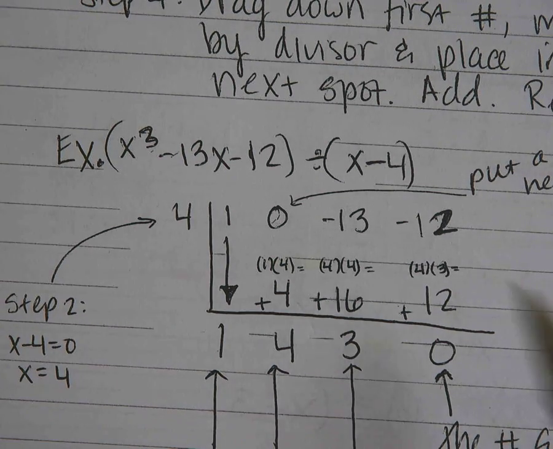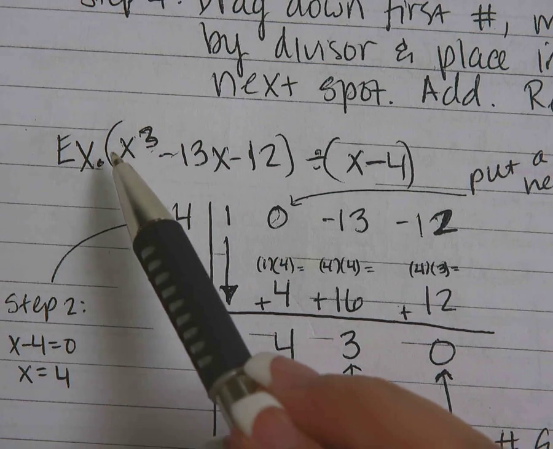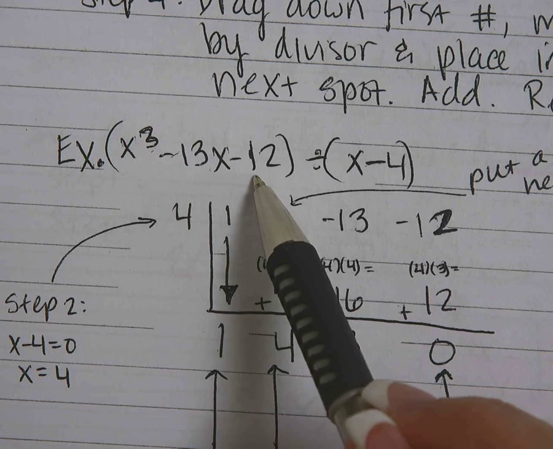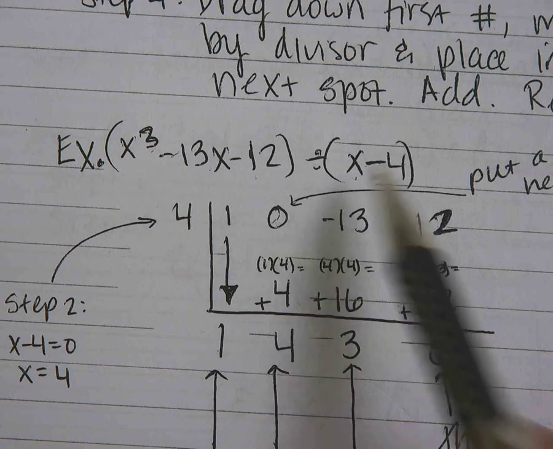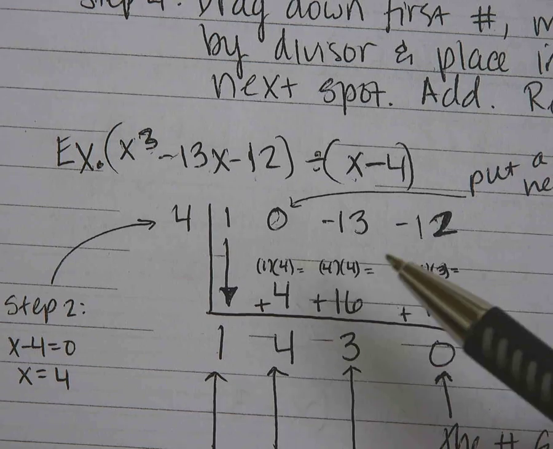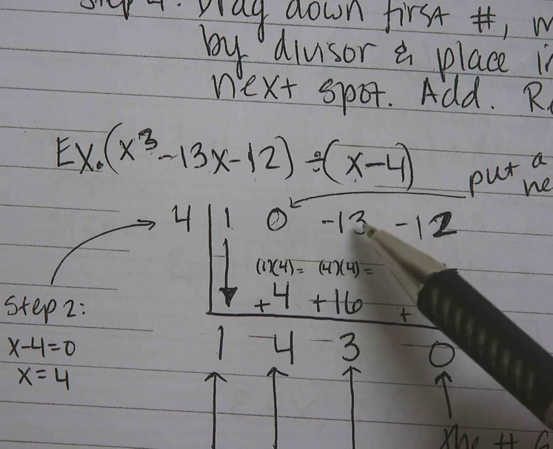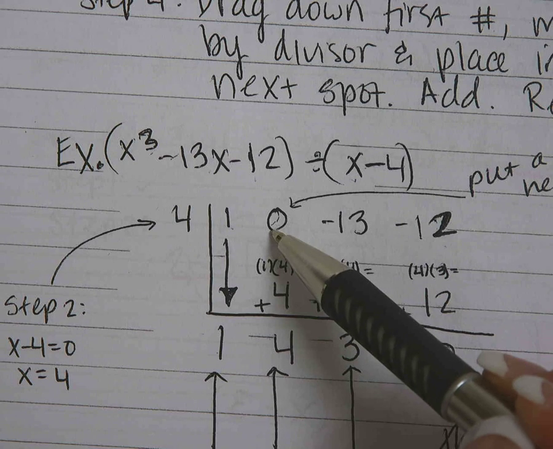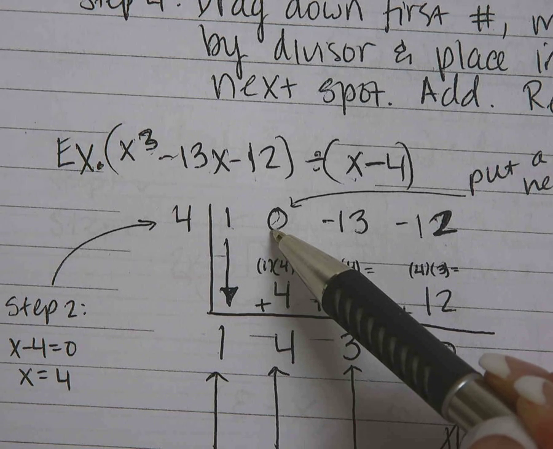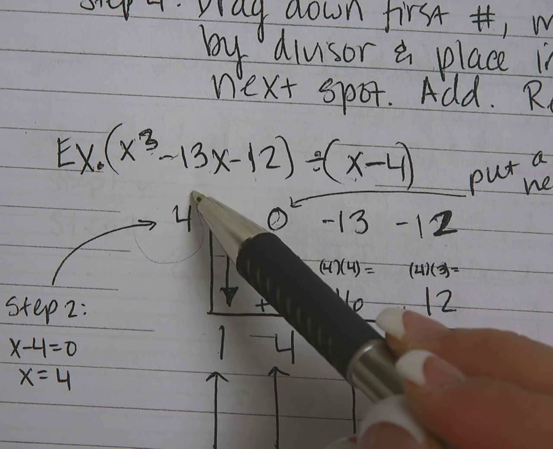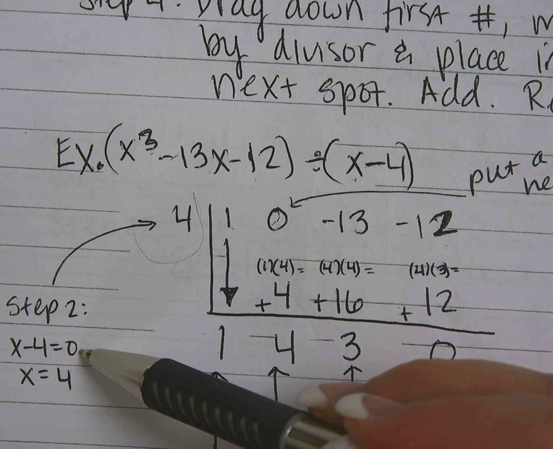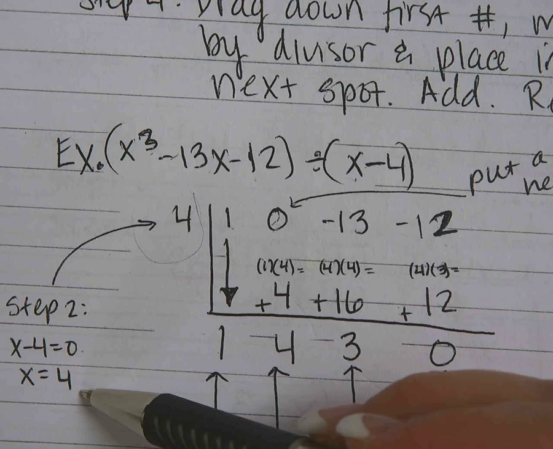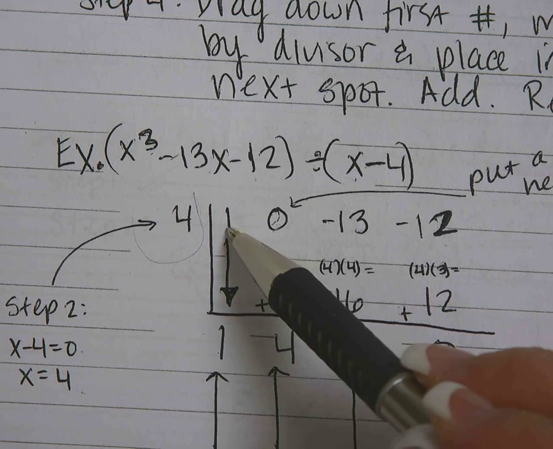Okay, so I've got x cubed minus 13x minus 12 divided by x minus 4. Now, I'm going to write in 1, 0, negative 13, and negative 12 because there's no x squared. That's why there's a 0 there. To get this 4 right here, that came from x minus 4 equals 0. Adding 4 to both sides gives me x equals 4. So that's where that 4 comes from.